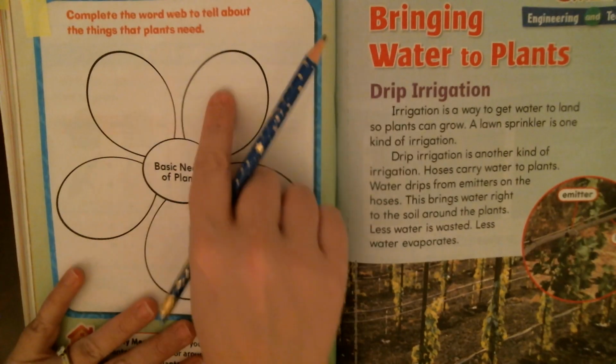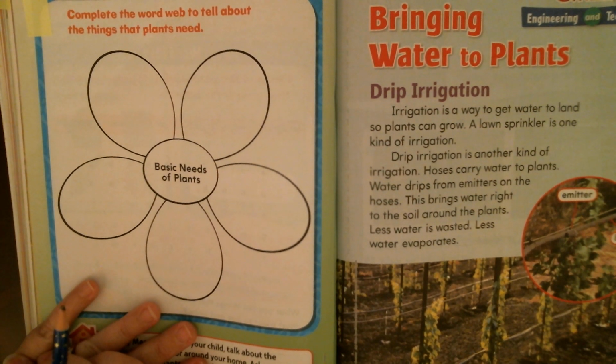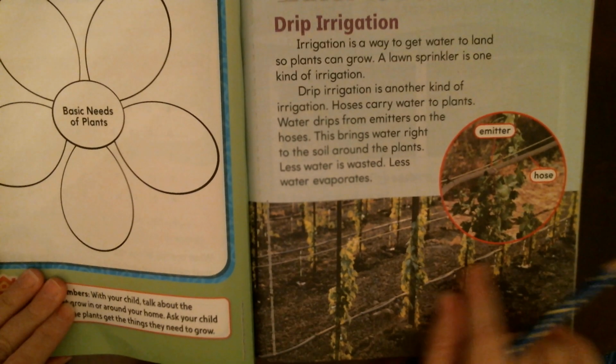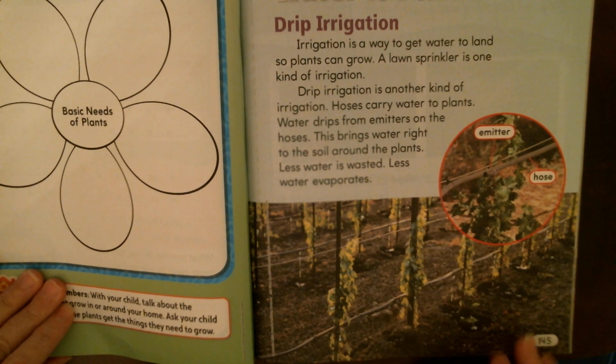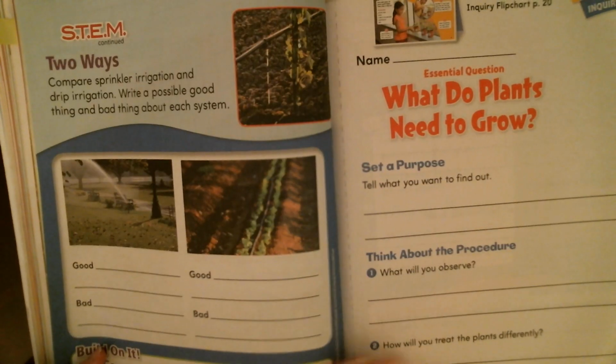And then on the back, I want you to list the 5 basic needs of a plant. Okay? And then you guys, if you want, you can go ahead and read about this drip irrigation. It's a pretty cool system that farmers set up to help plants get water. And there's 2 different pages that you guys can talk about or read about.